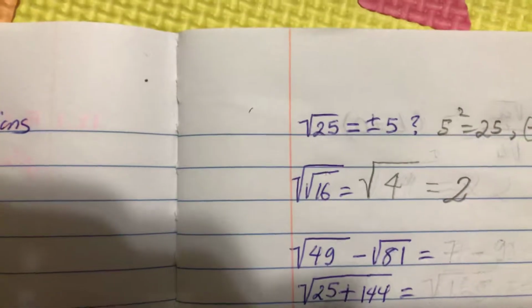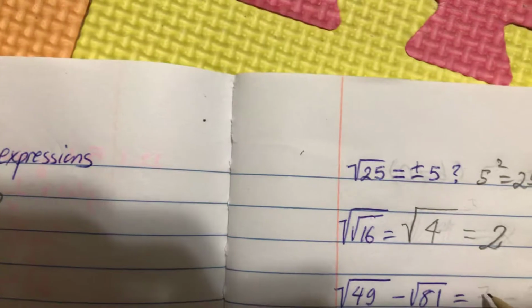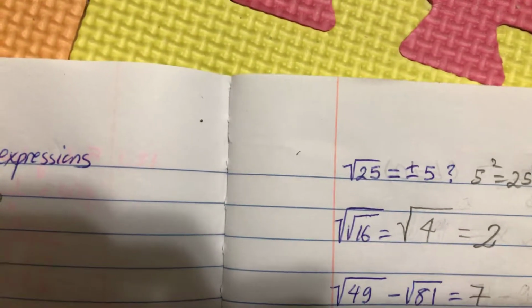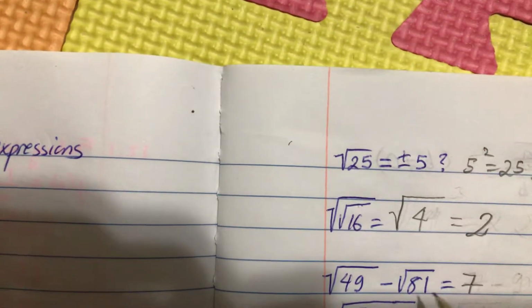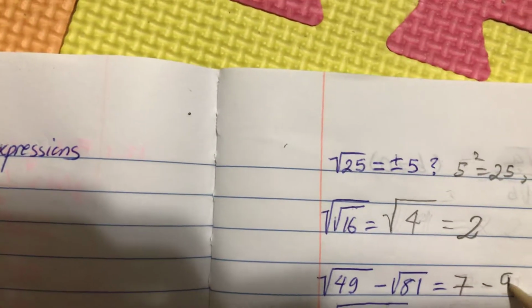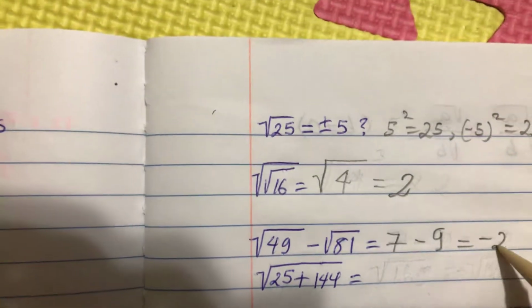What about square root of 49 minus square root of 81? I have square root of 49 equal to 7, and I subtract square root of 81, which equals 9. This gives me negative 2.